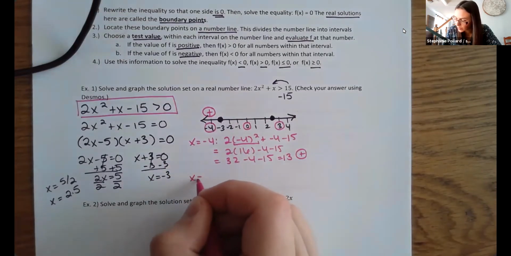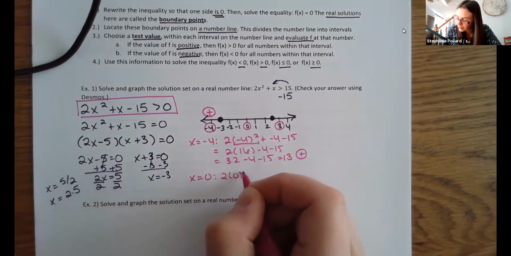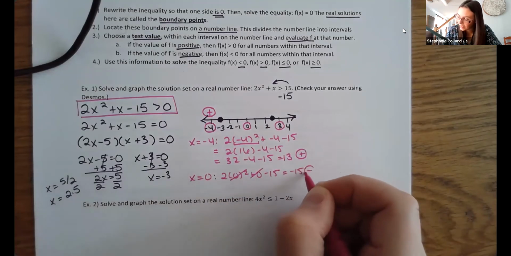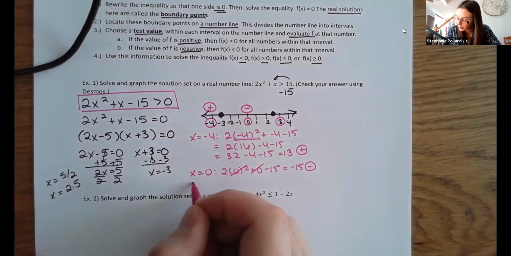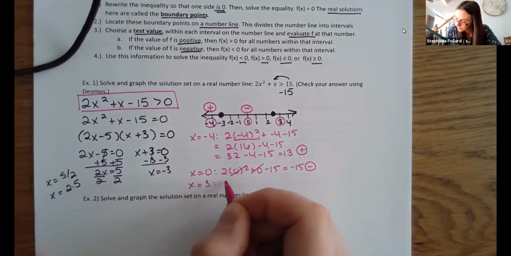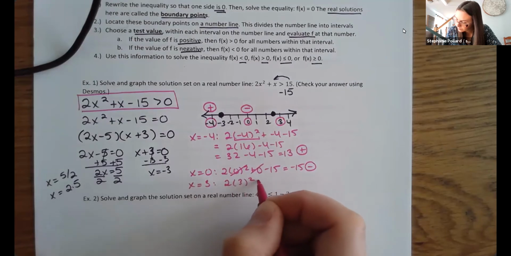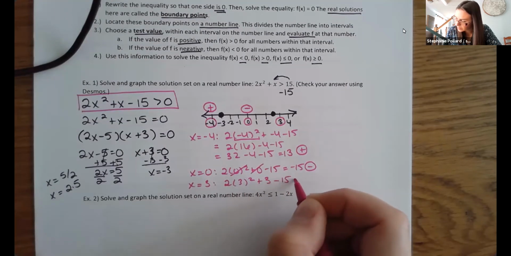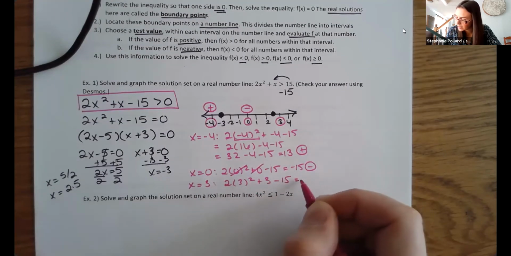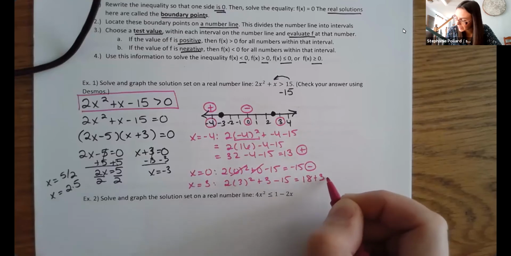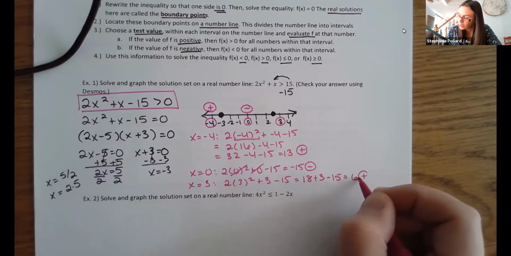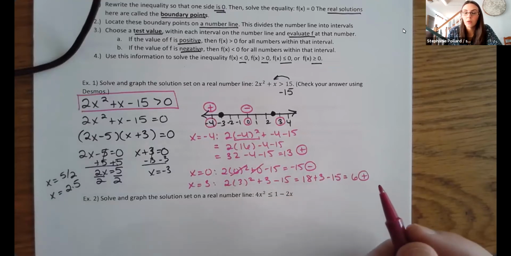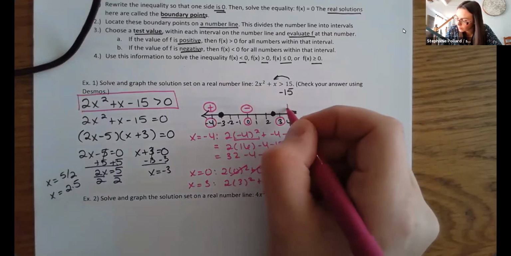When I plug in 0, I always like to choose 0 if I can, because it's usually pretty easy to plug in. Most things cancel out. I get a negative. So the interval in between would be all negative. And then if I plug in 3, let's see, 3 squared is 9 times 2 is 18 plus 3 minus 15 is going to be 6, which is positive. And you don't really even need to know the final answer. You just need to know if it's positive or negative. That's really what we're looking for here.